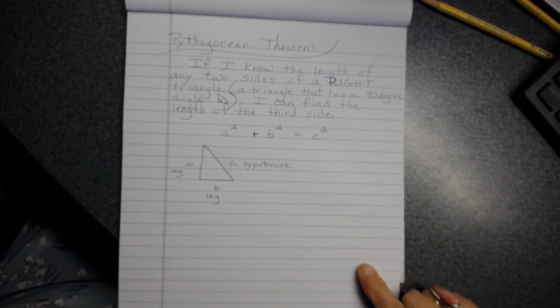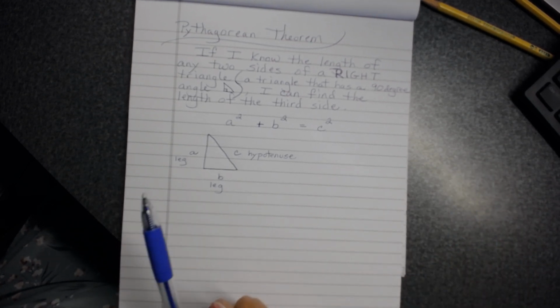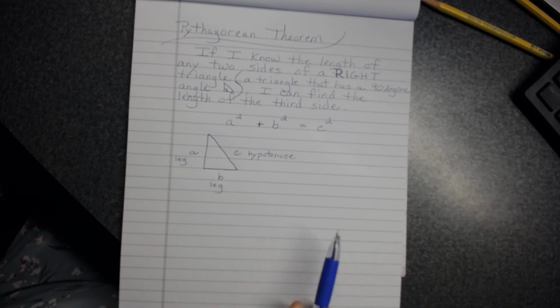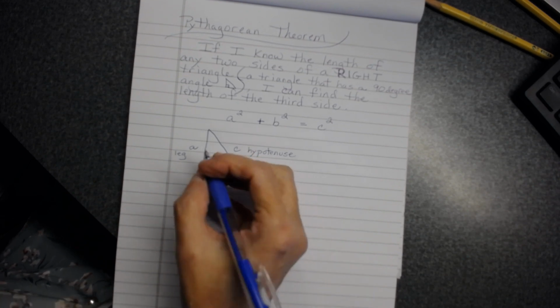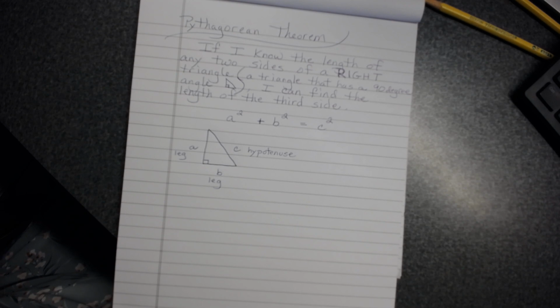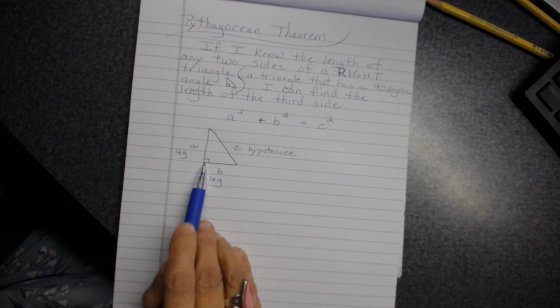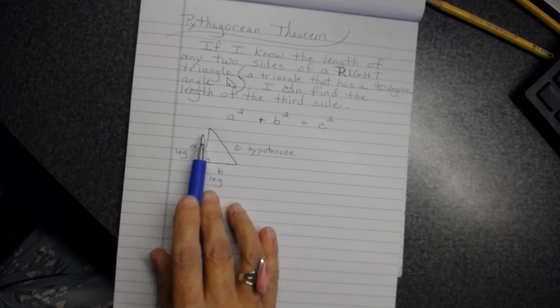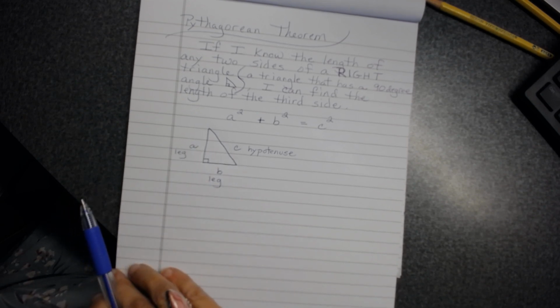The Pythagorean theorem just tells us that if I know the length of any two sides of a right triangle, then I can find the length of the third side. Now, a right triangle is going to have a right angle in it, 90 degrees, okay? And it'll have a little box like this, or they will tell you that the triangle is a right triangle.